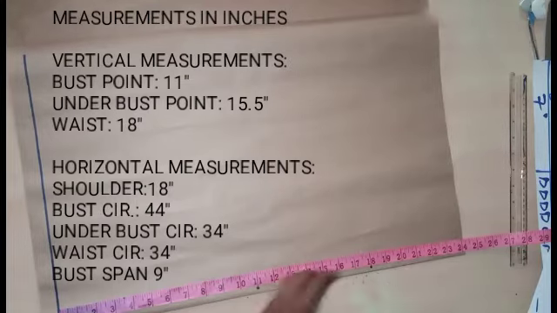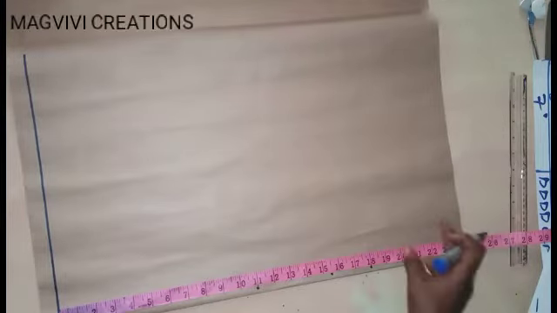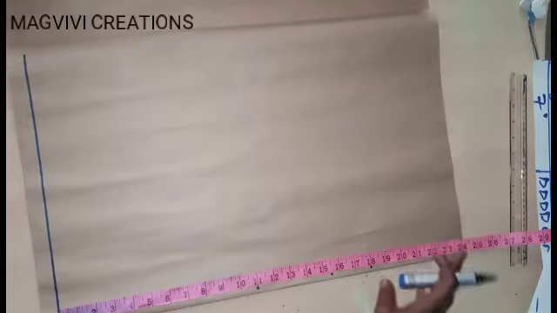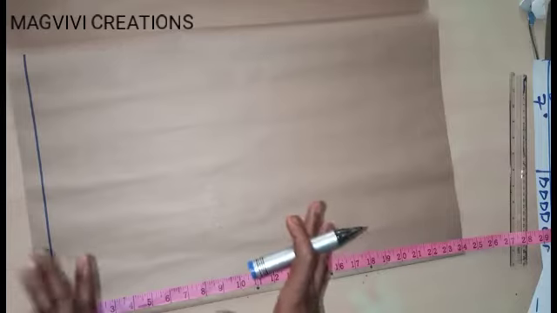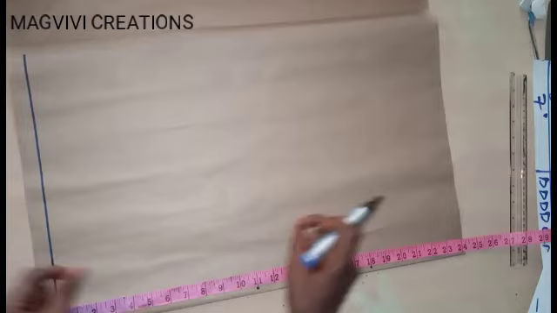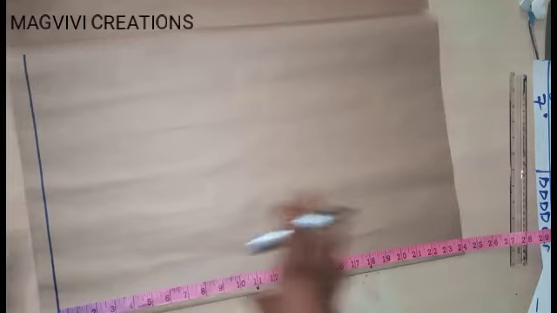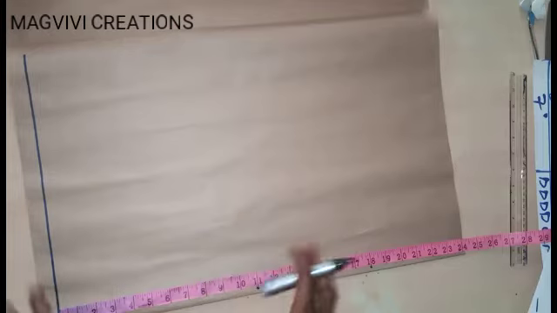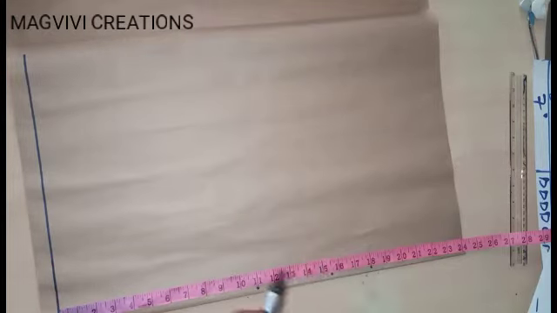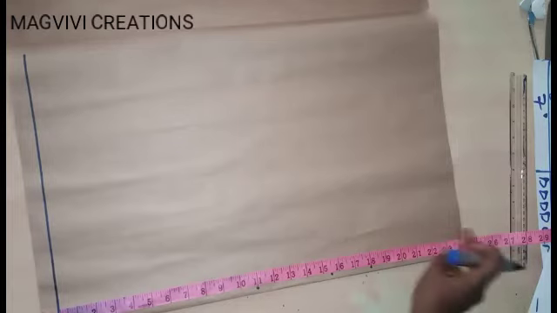Now note this, when you're drafting a bustier, please always add allowance at the lower part. I'm saying this from experience. Most times when I draft, it matches up by the time I sew. That is just because I've experienced and I know what to do. But if you are not so experienced in this, always add allowance at the lower part.